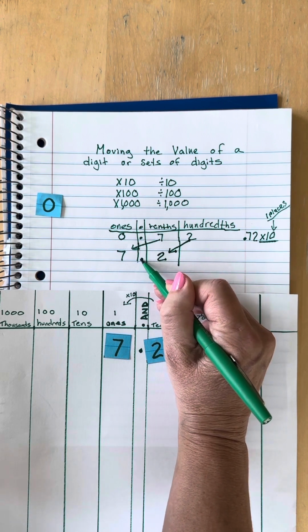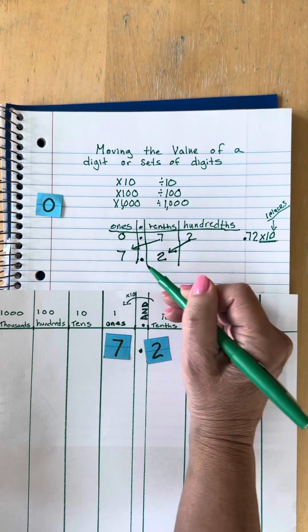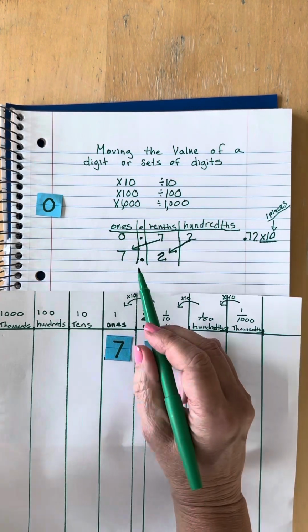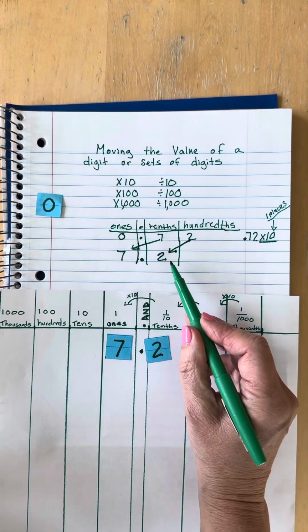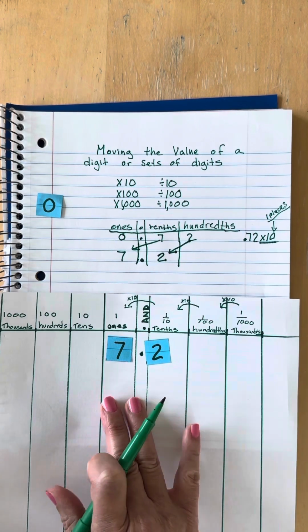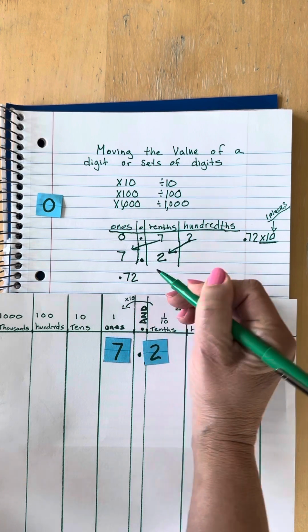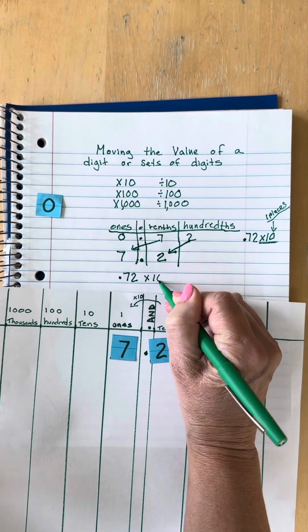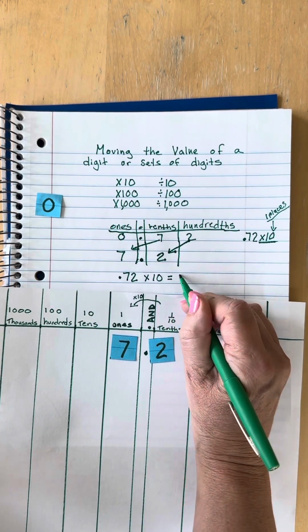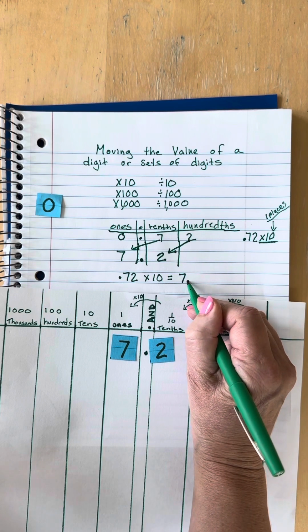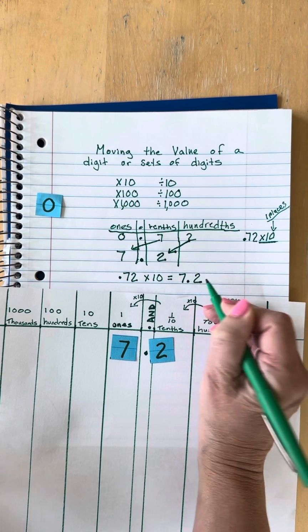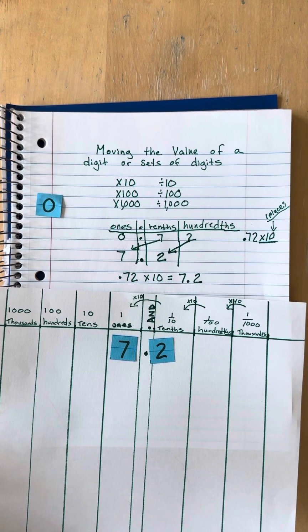We bring our decimal point down, which is the "and". So now what I have is 7 and 2 tenths. So 72 hundredths, that's what we started with, times 10 equals 7 and 2 tenths, moving each digit one place to the left.